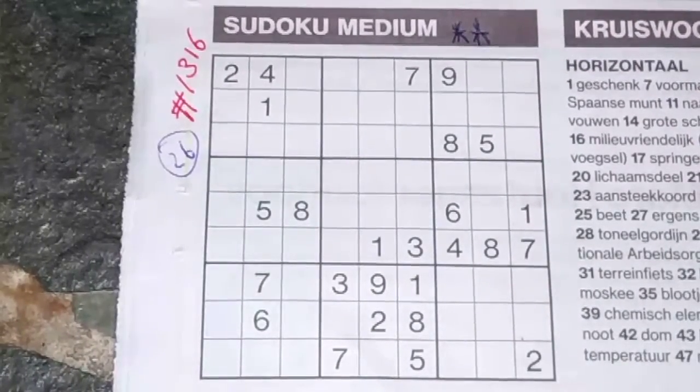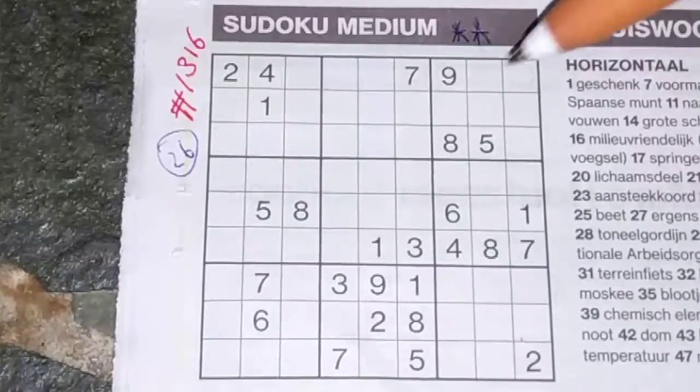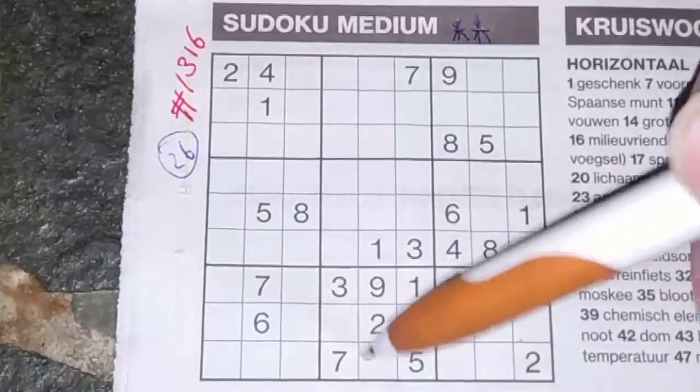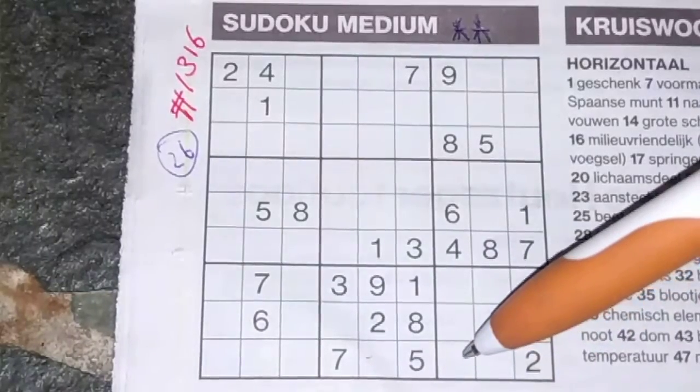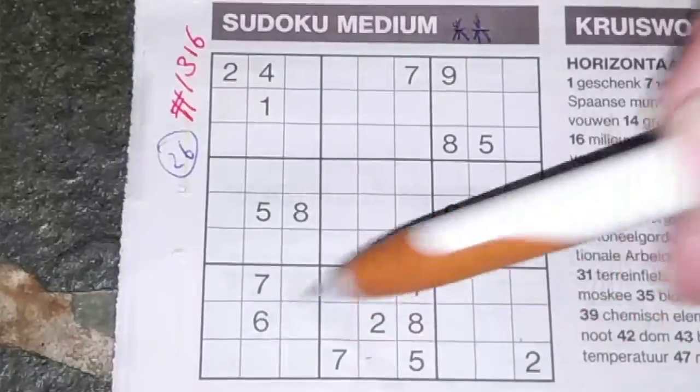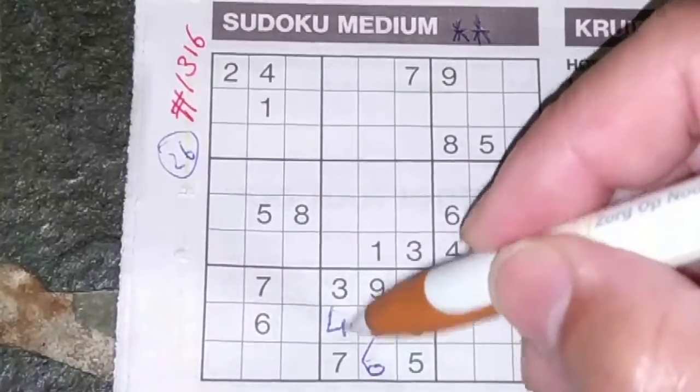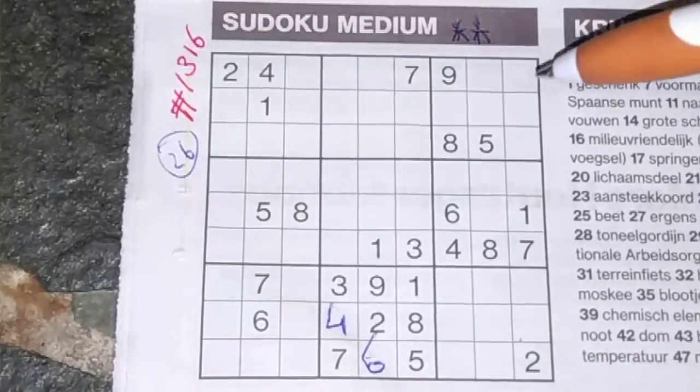So let's get started. We have here a big square, only 2 missing numbers, the 6 and the 4. We see here 6, no 6 there. 6 should be here, and the 4 goes there.